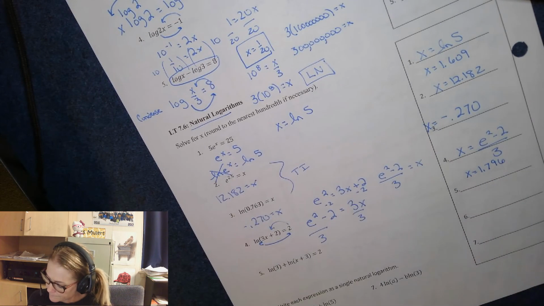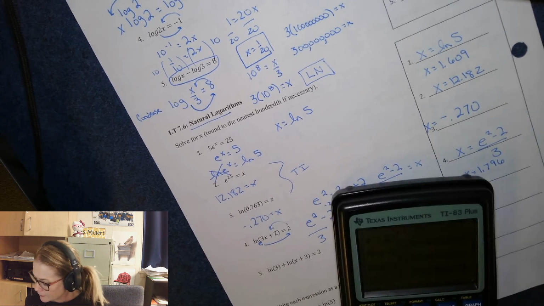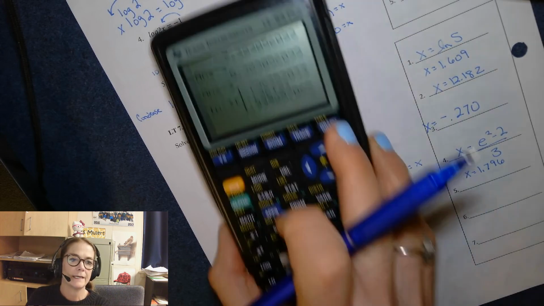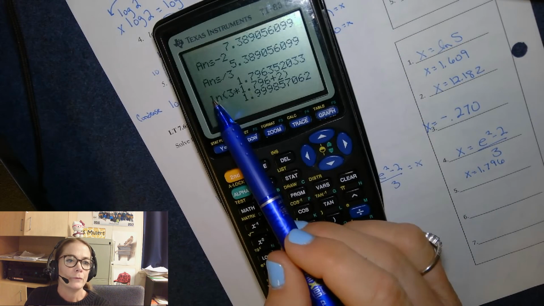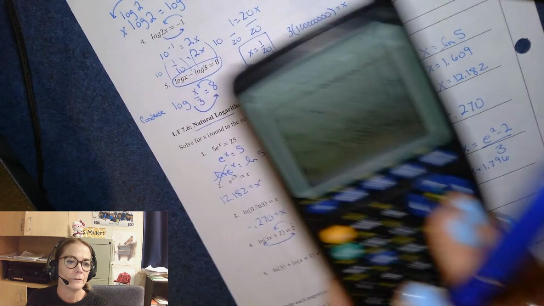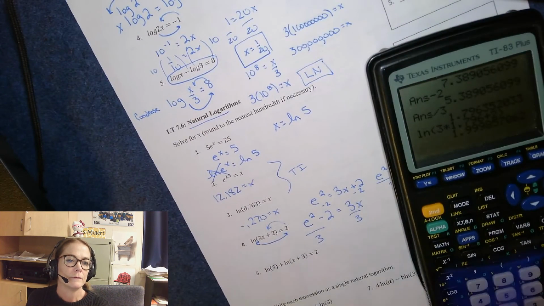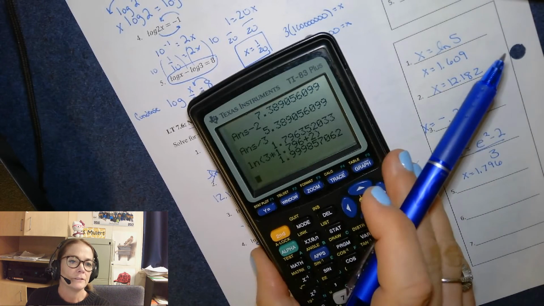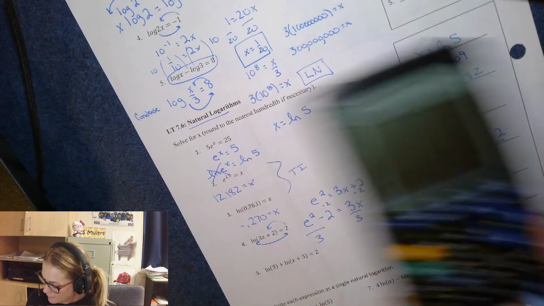All right. So if you were to check it, you'd go ln of 3 times 1.796 plus 2, we should get very close to 2, which we did. Sorry, I keep putting that down where you can't see it. ln of 3 times 1.796 plus 2, just going into this original. And equals pretty darn close to 2, which is good for us.